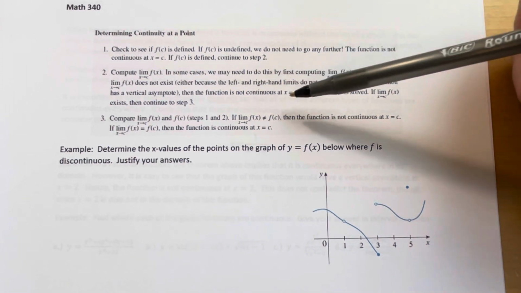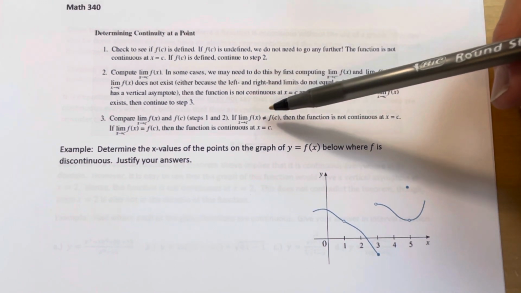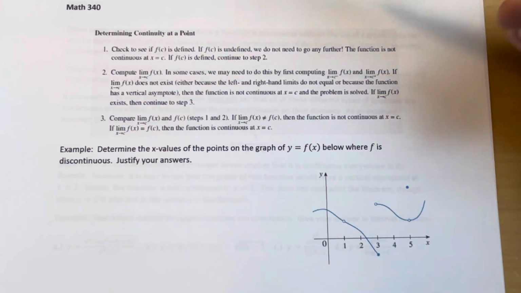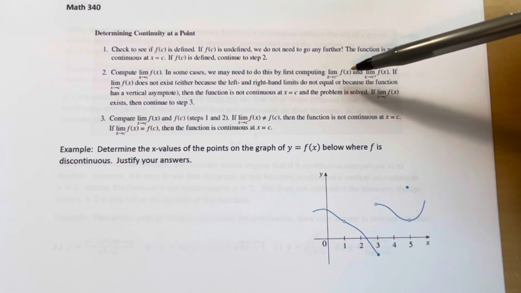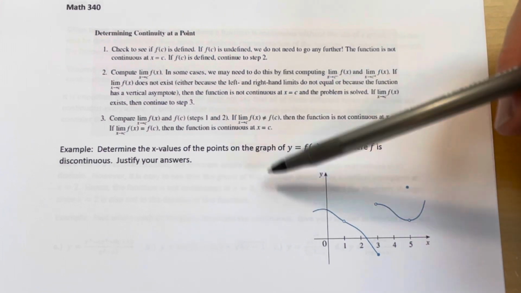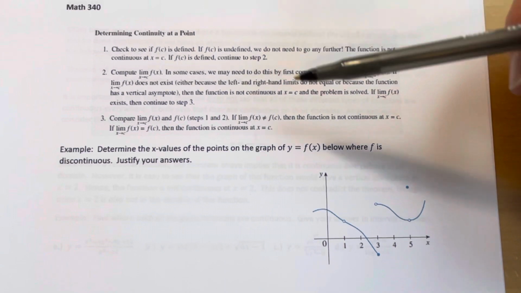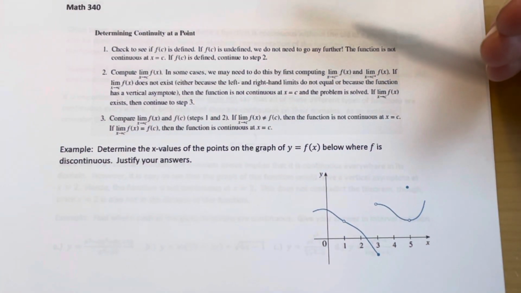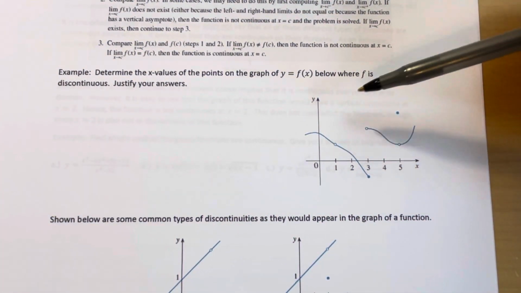But if that limit does exist, then we move on to this third step. In this third step, we're just using our previous two results. Is f of c defined? And if so, what is it? What happens when I plug c into my function? And is that limit defined? And if so, what is it? I compare those two things, and if they are not equal to each other, then we can say that our function is not continuous, because that's the third condition. They have to be equal to each other. If they are equal to each other, then we get to say, yes, our function is continuous at x equals c. So let's take a look at an example where we have a function to work with.